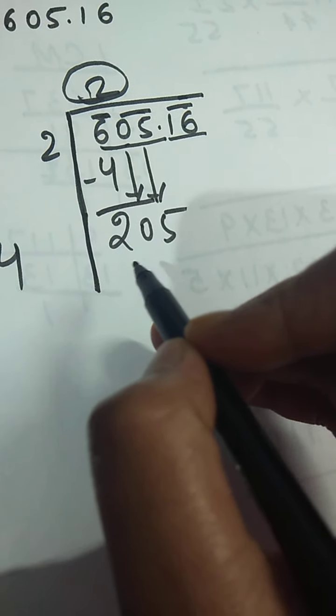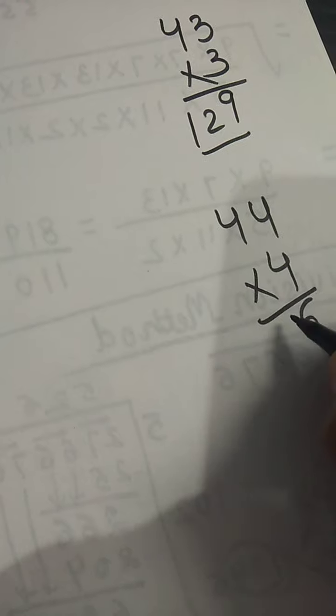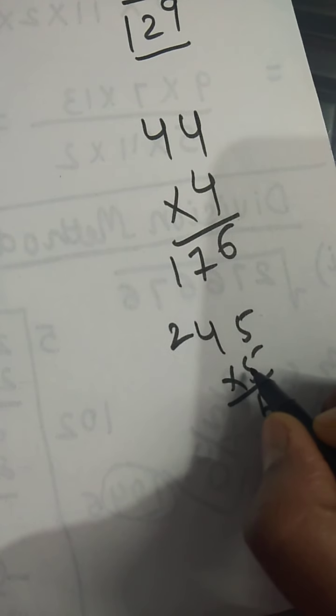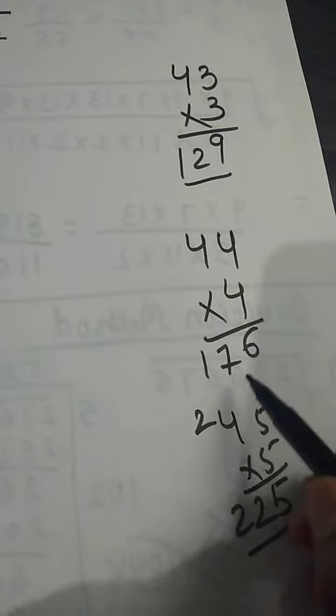Now we have to think of a next number which could be written here so that it is not greater than 205. So if we take 3 times, it will be 3 3s are 9 and 3 4s are 12. This is 129. We'll also check by 4 times. 4 4s are 16 and 4 4s are 16, 117. This is 176. Let us check 5 times also. So this is 5 5s are 25, 5 we will carry 2. 5 4s are 20 and 2 is 22. So here we are getting 225, which is more than our remainder, that is 205. So we will take it 4 times.